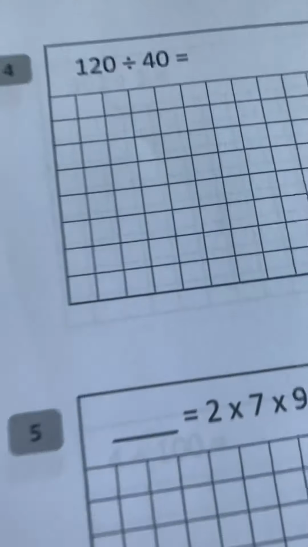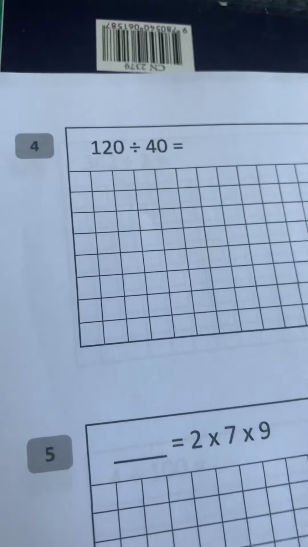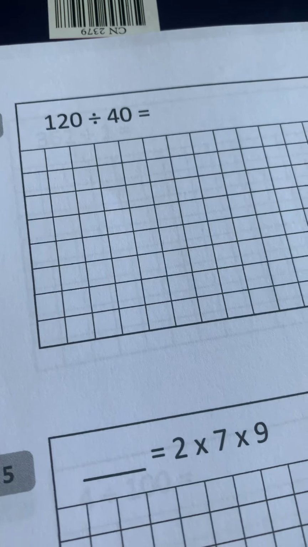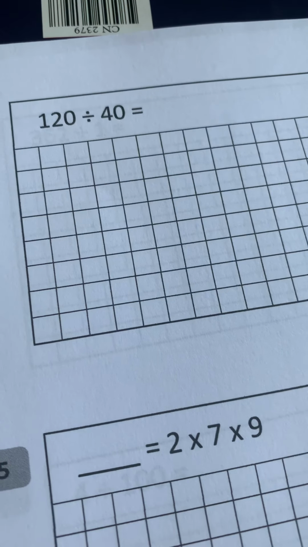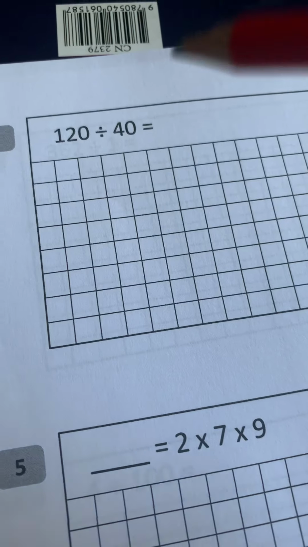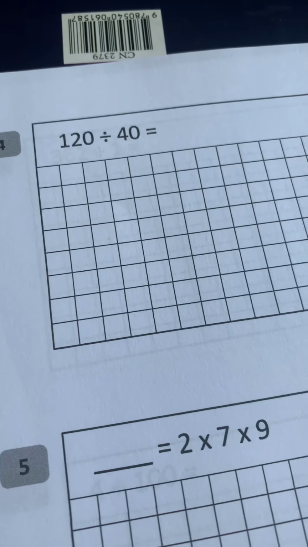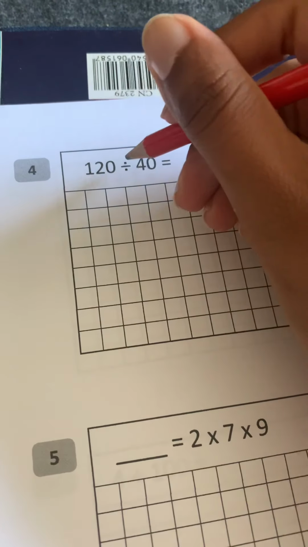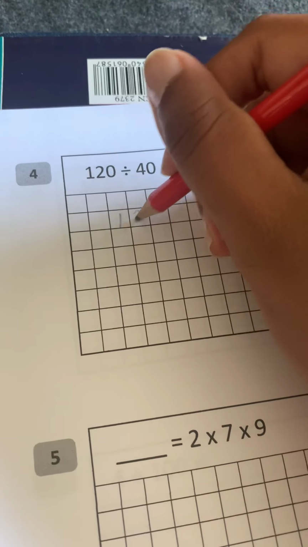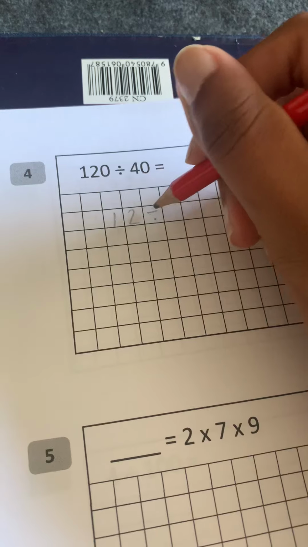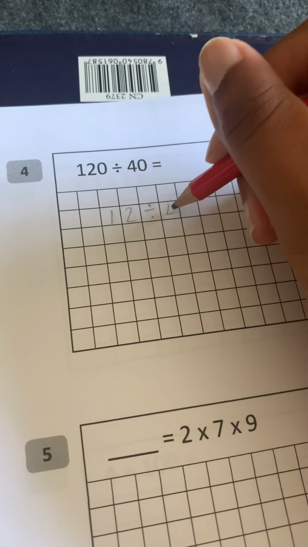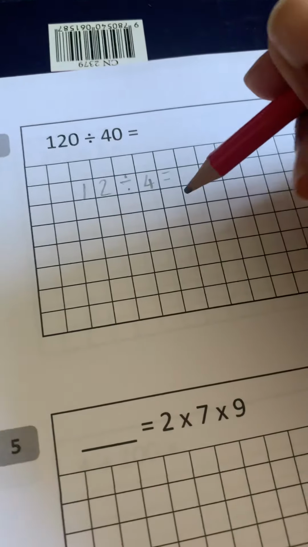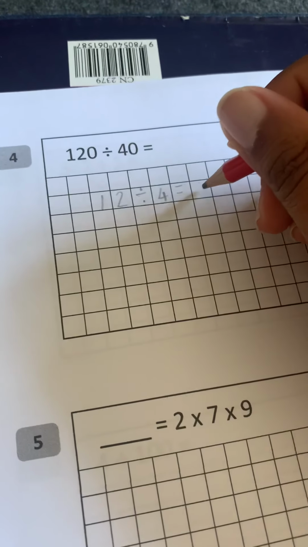Number 4 says 120 divided by 40. First of all, because we haven't actually taught you how to divide by 2-digit numbers, it means that there's a times table fact there that you should be able to see. When I look at this, I know that I can see 12 divided by 4, which I could use to help me. 12 divided by 4 is 3.